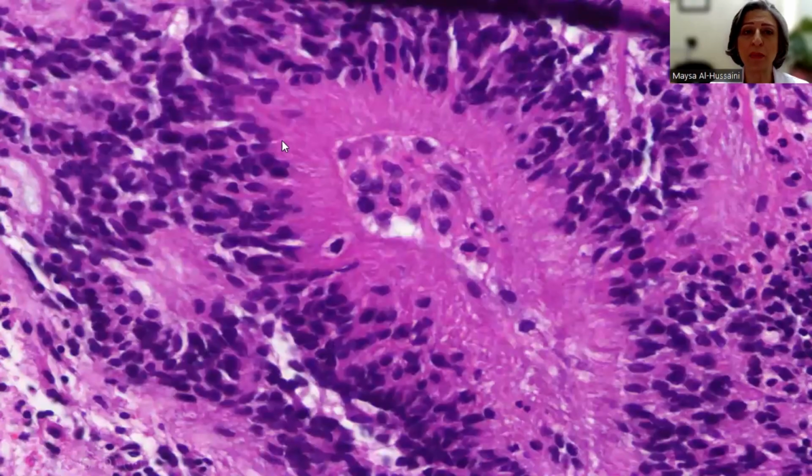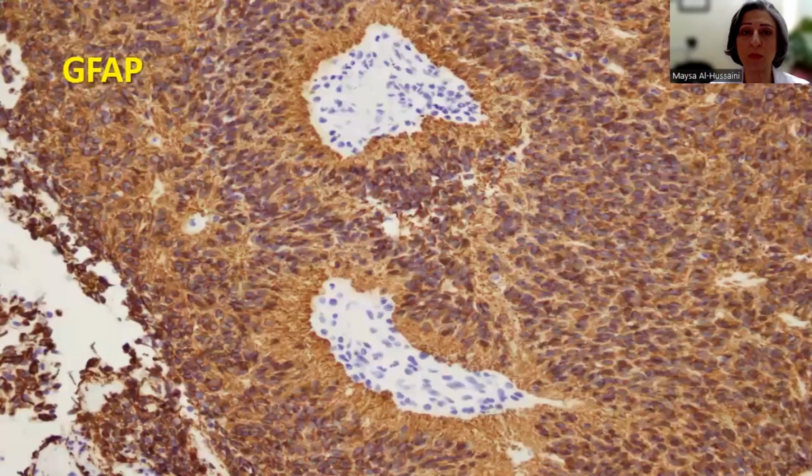Now, on higher power magnification, and again, you can see the acellular or anuclear fibrillary zone surrounding the vessel that is showing microvascular proliferation. And then we have here the arrangement of the tumor cells. Now, in order to prove this is ependymoma or not, we have first of all to perform some immunohistochemical stains, and we start always with the GFAP, and the tumor cells are strongly diffusely positive.